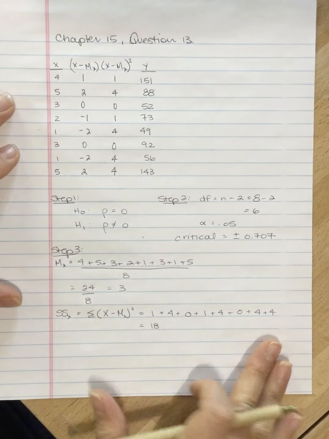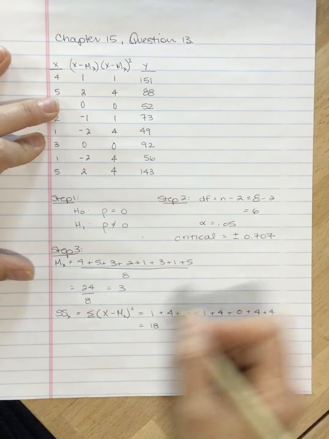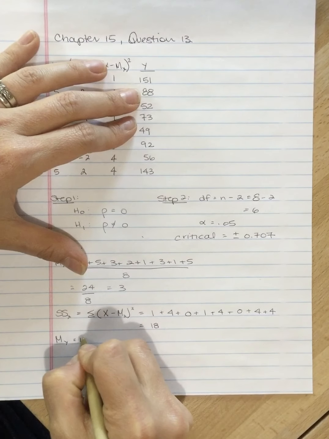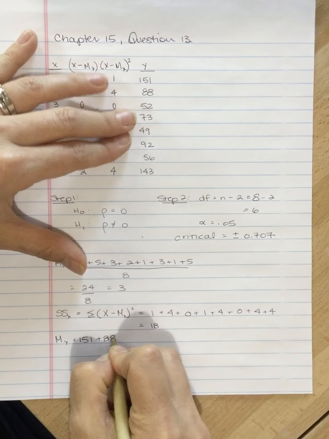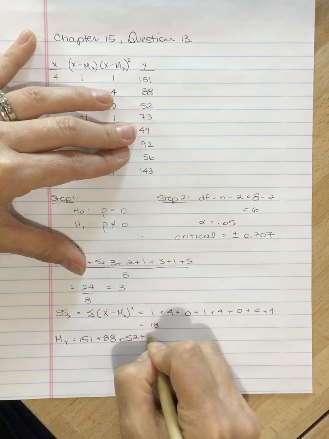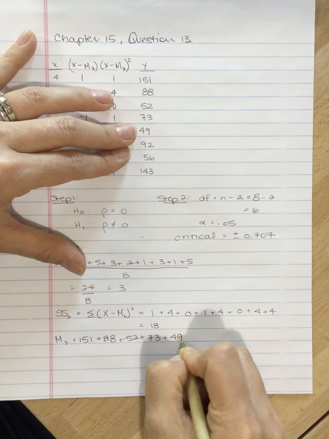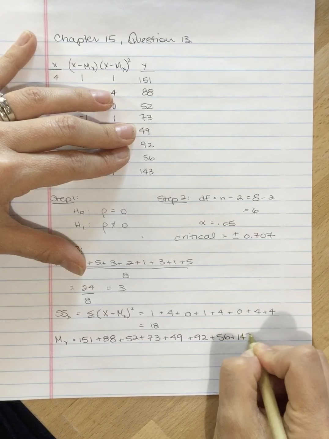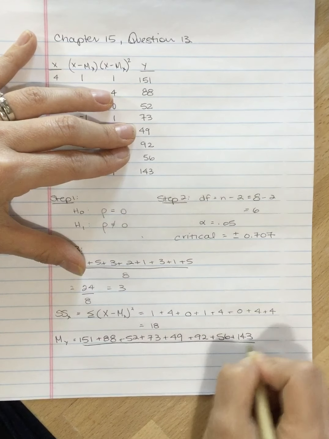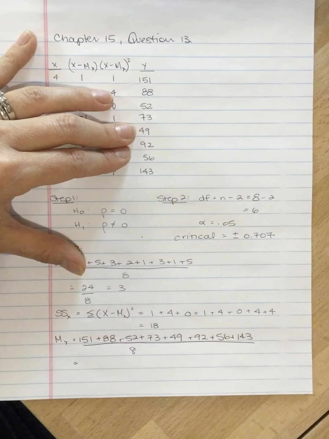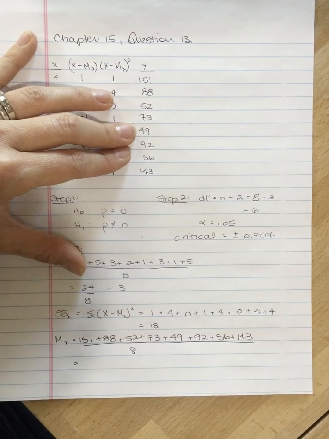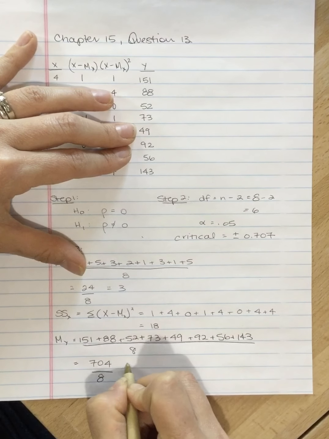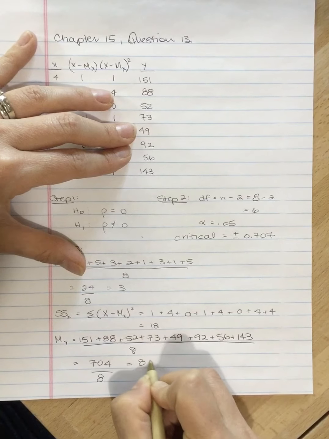And we're going to now do the same process for the y scores. So we need to find the mean of y. So 151 plus 88 plus 52, 73, 49, 92, 56, 143, divided by 8. And that is 704 divided by 8, which is 88.